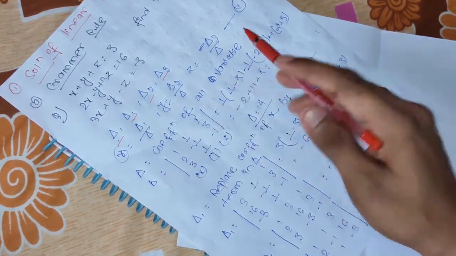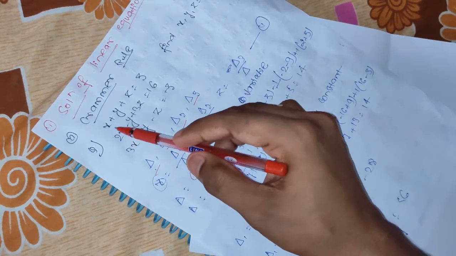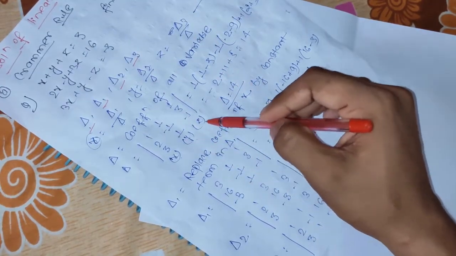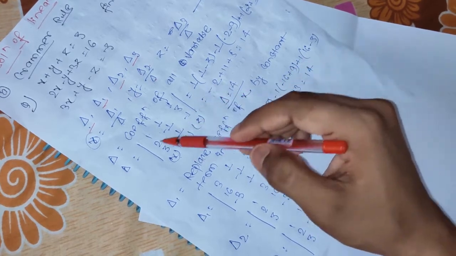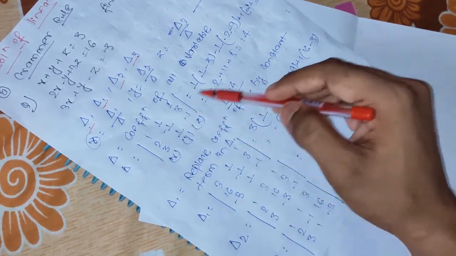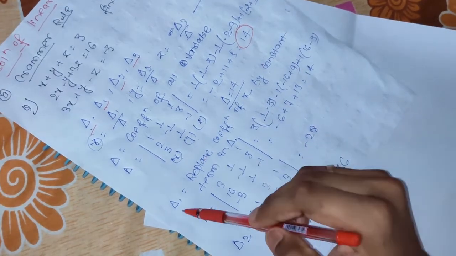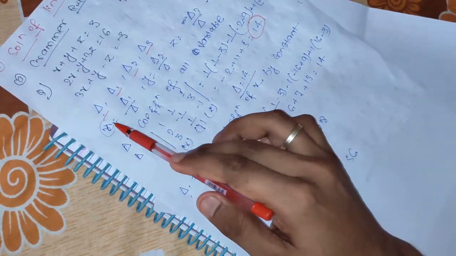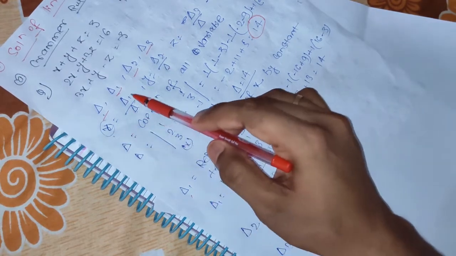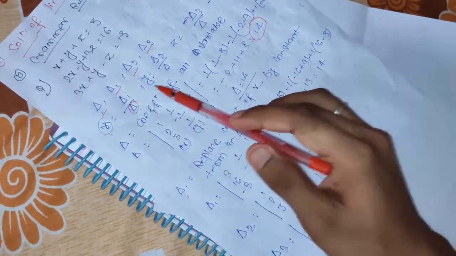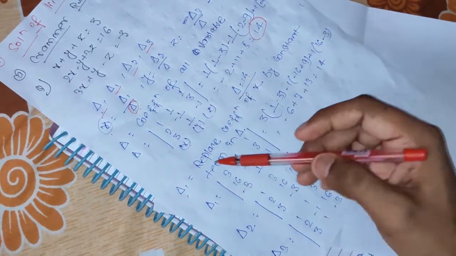Delta is the coefficients of all the variables. You have the equations and also you have been given the coefficients. So when we arrange the coefficients of x, y and z row-wise, column-wise, we will get a matrix value. When we calculate this, we will get the value of 14. Similarly, we have to find delta 1 because while calculating x we need delta 1 and delta. Delta we already found. Now it's time to find the value of delta 1.